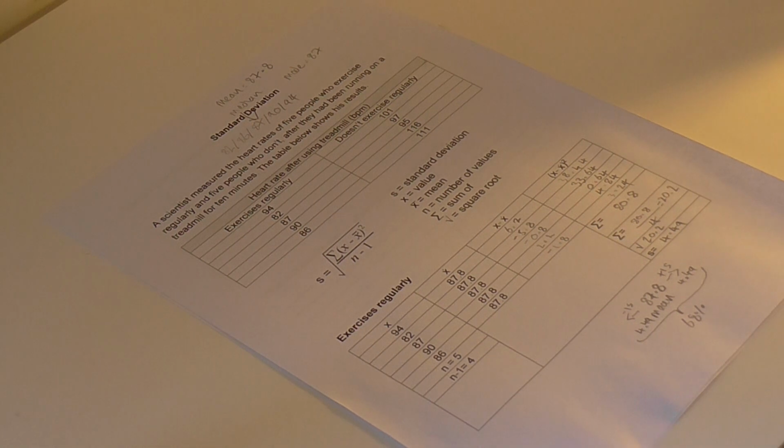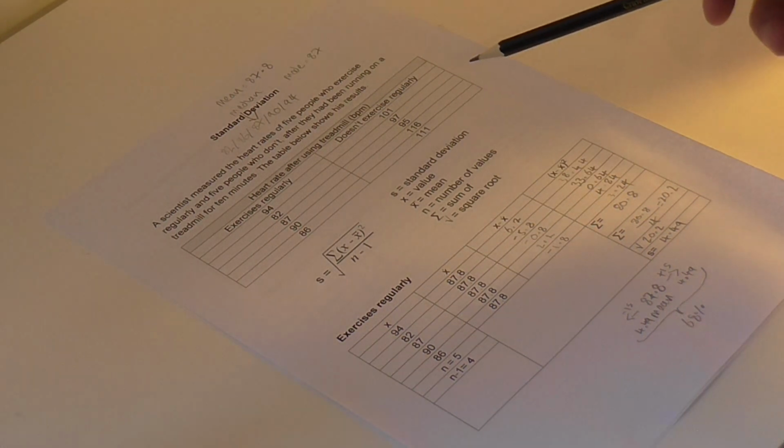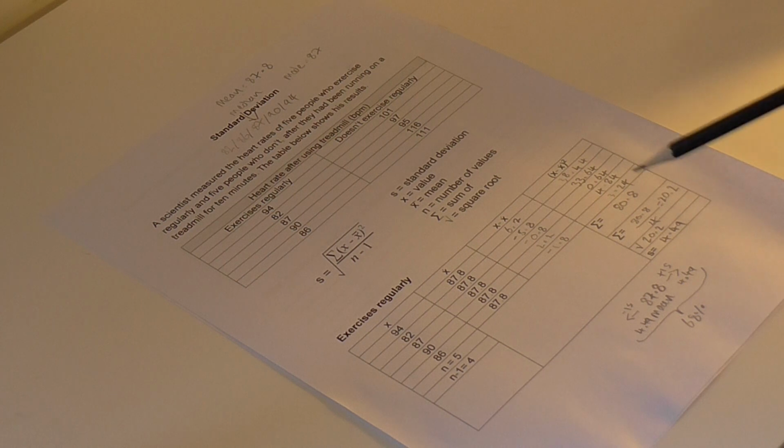Really, we can't go to 2 standard deviations because we simply don't have a large enough data set. It does need to be bigger. So to summarise, for those who've exercised regularly, their heart rate after using the treadmill has a mean of 87.8 beats per minute and a standard deviation of 4.49 beats per minute.